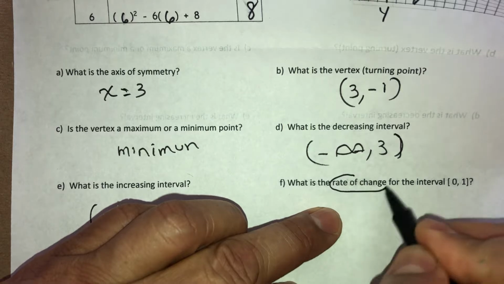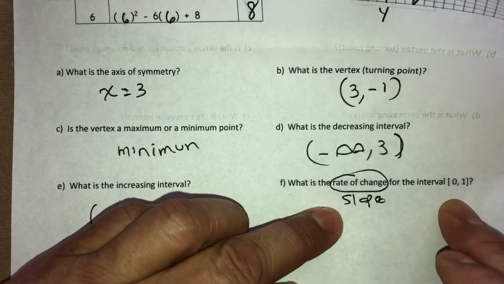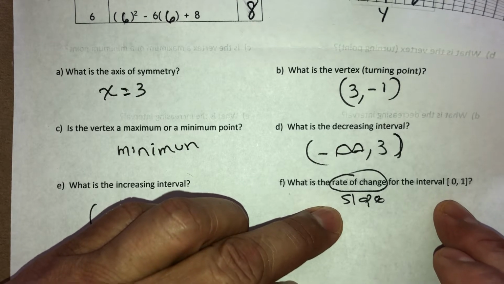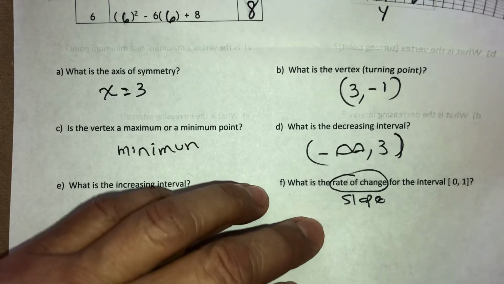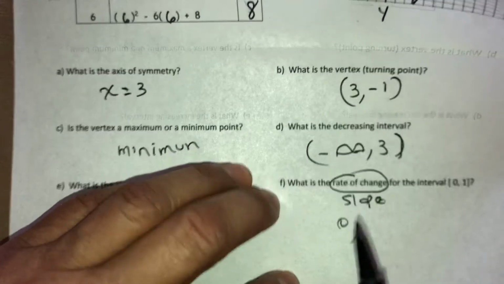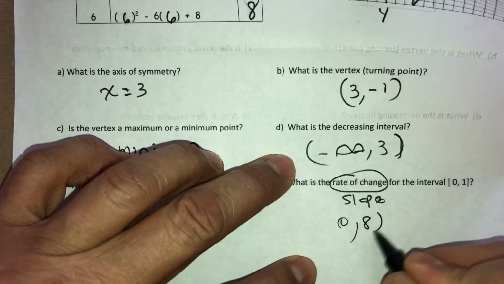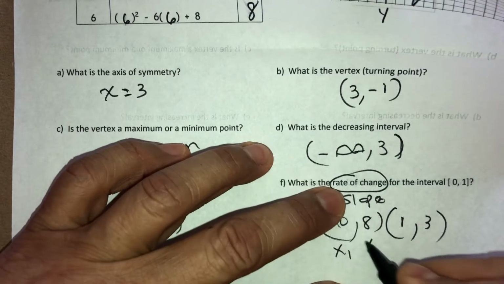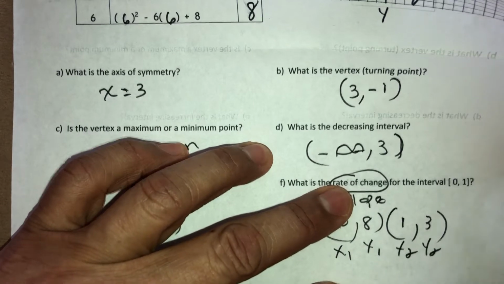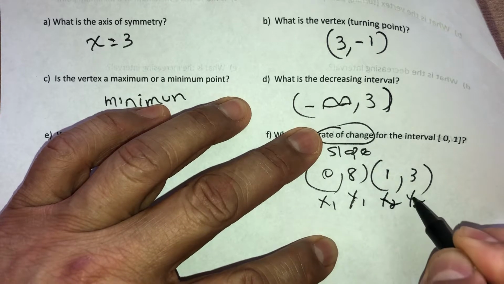Now, what is the rate of change? When we talk about rate of change, we're talking about slope. And we're looking for the interval from the values of x. So you have to find the ordered pairs for 0 and 1. If you go to the table, when x is 0, y is 8. So that will be the first point. And when x is 1, y is 3. Now you're going to use your formula, x1, y1, x2, y2, and you're going to find the slope. I know my x looks like my y, but anyway.